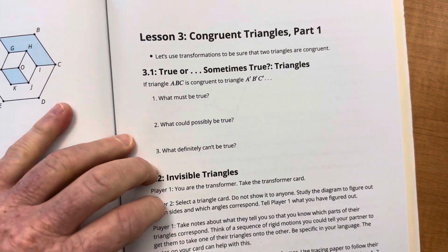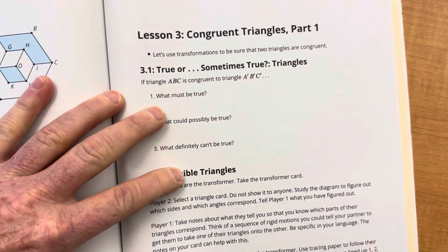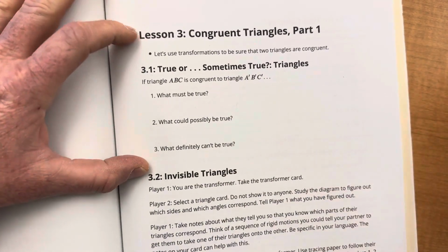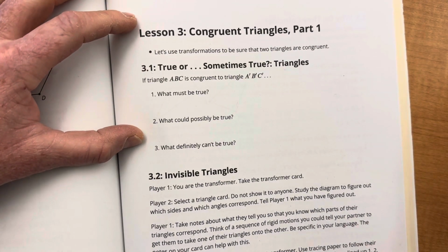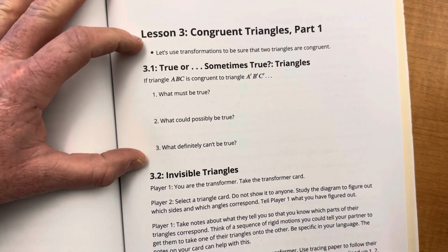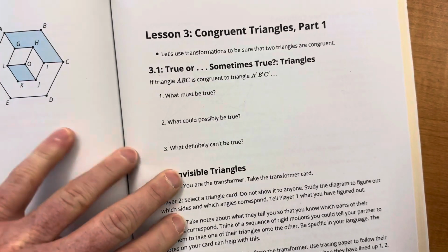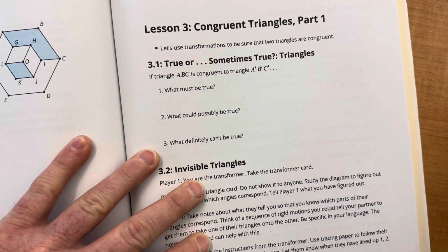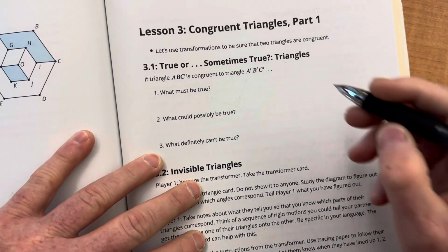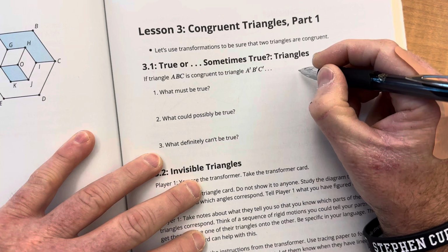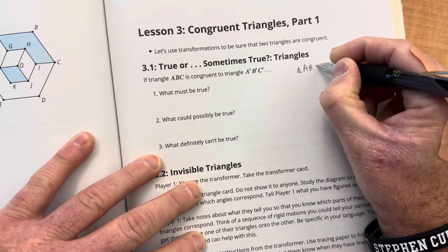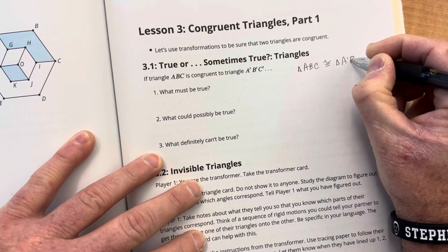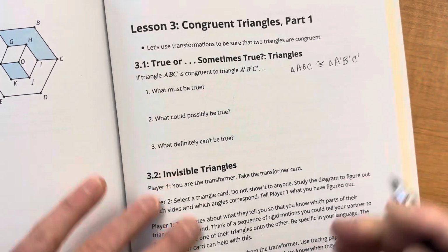Congruent triangles, part 1, lesson 3, unit 2, page 185. Let's use transformations to be sure that two triangles are congruent. 3.1, true or sometimes true triangles. Okay, if triangle ABC is congruent to triangle A prime, B prime, C prime. So first thing, just rewrite that. Triangle ABC congruent to triangle A prime, B prime, C prime.